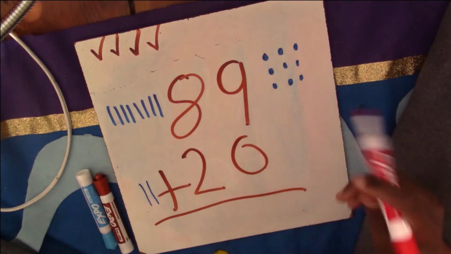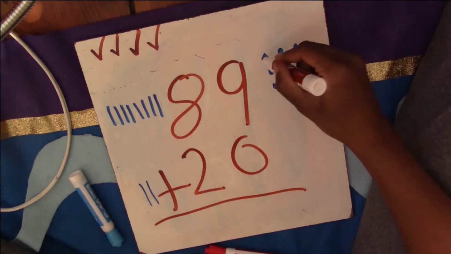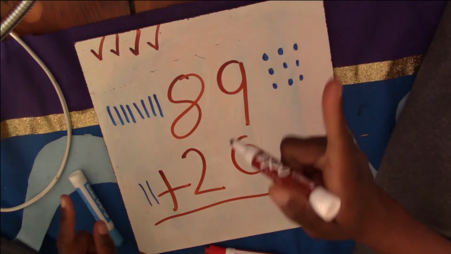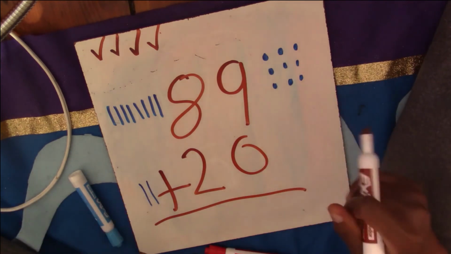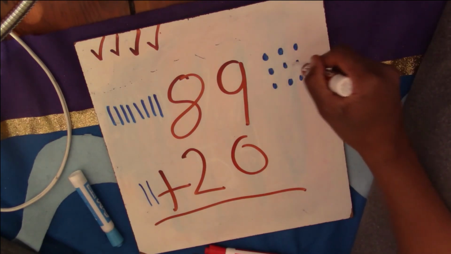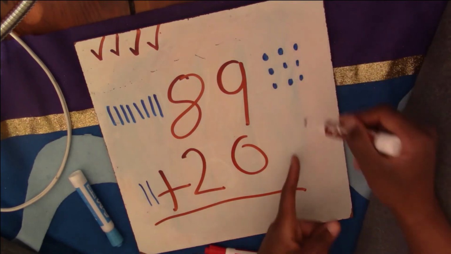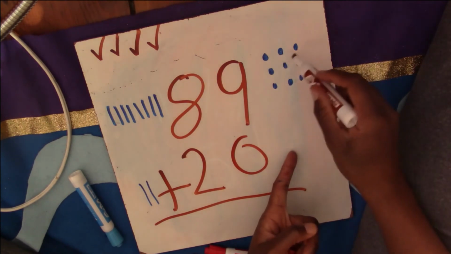I'm using the wrong marker. Very picky like that. Oh, I forgot to ask you, where do you start? Do you start with the tens or the ones? I kind of already showed you. You start with the ones. 1, 2, 3, 4, 5, 6, 7, 8, 9. Do I have any ones down here to add? Nope. So I'm just going to do just these 9.